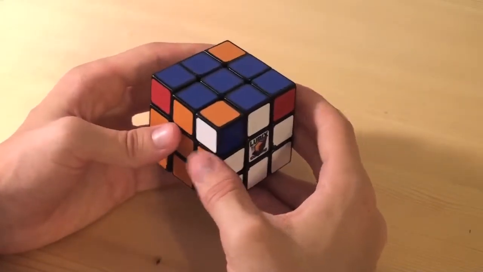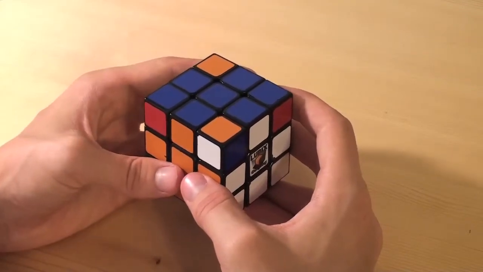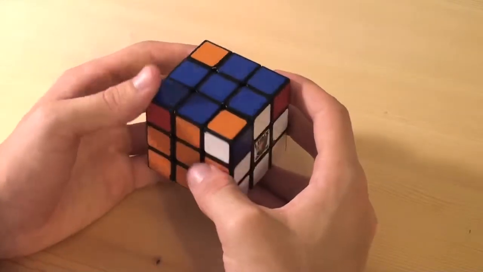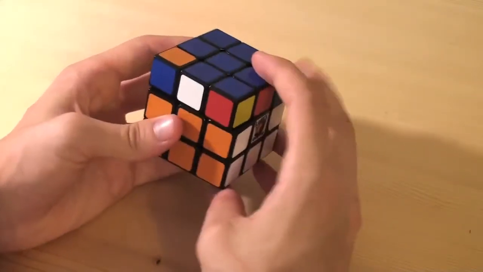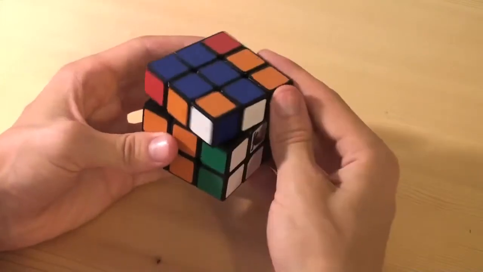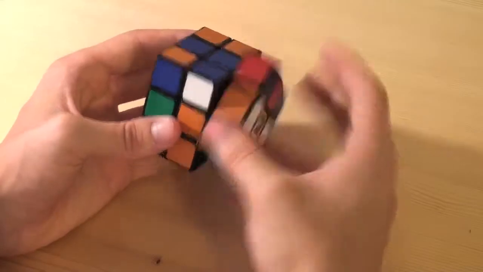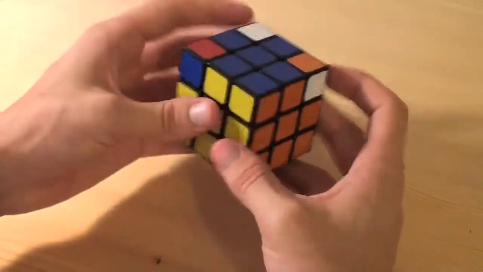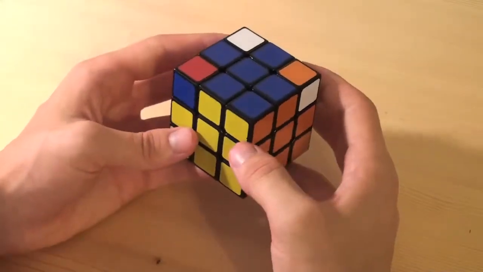And you're going to have that facing you. And you're going to do the same algorithm again as many times as needed, as with all algorithms, to put all the other corners in the correct spots. So that is U, R, U prime, L prime, U, R prime, U prime, L. And now all the corners are in the correct spots, and we can move on to the next step.